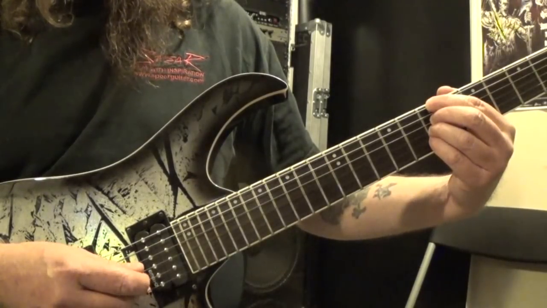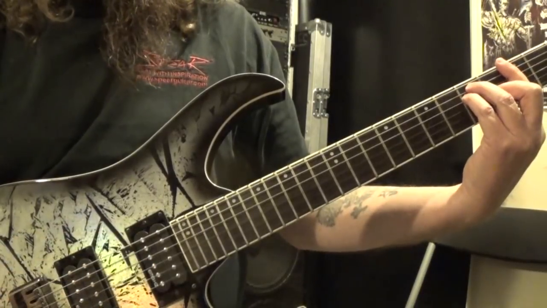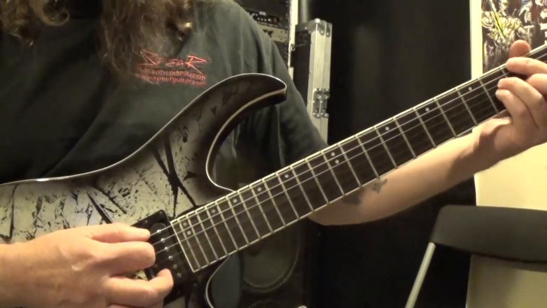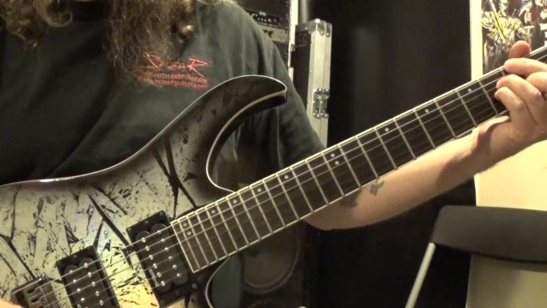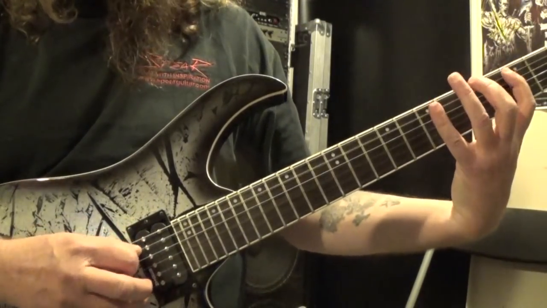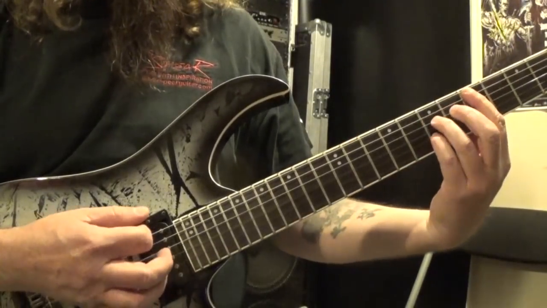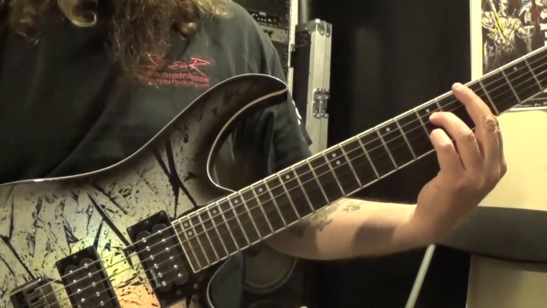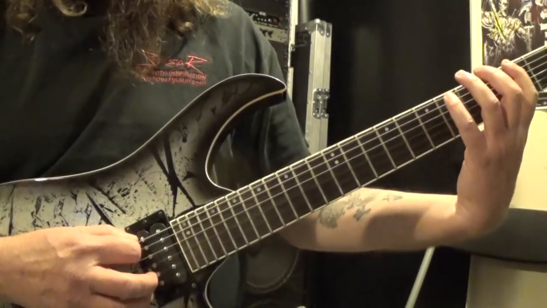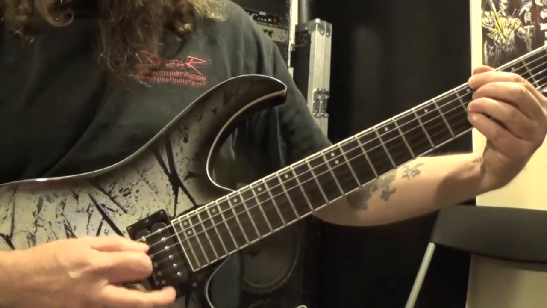And then from there we go back to our 1 chord, which would be G major or G major 7. Then we go to our 5 chord, 2, 3, 4, 5, D major or D dominant 7. And then our 2 chord, 1, 2, A minor or A minor 7.